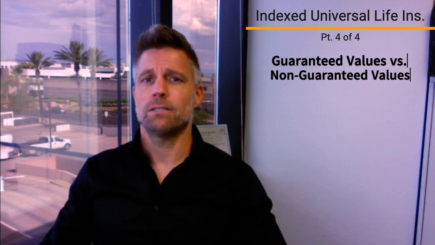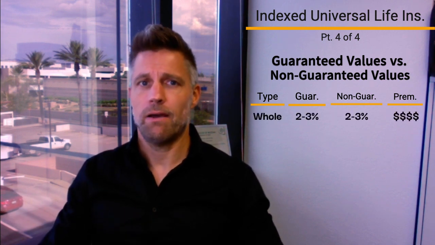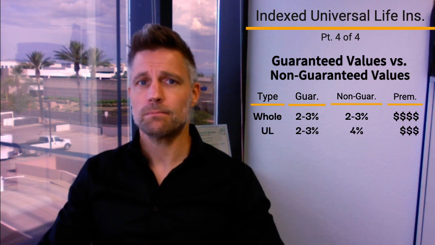The biggest difference between whole life, universal life, and index universal life are the policy designs based on guaranteed versus non-guaranteed values. Whole life has guaranteed premiums and guaranteed cash values based on 2 to 3% annual returns. The entire contract is guaranteed. They have the most expensive premiums.